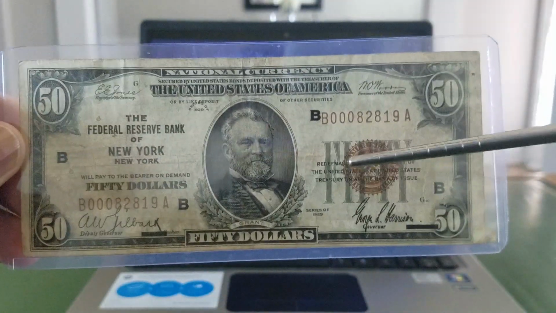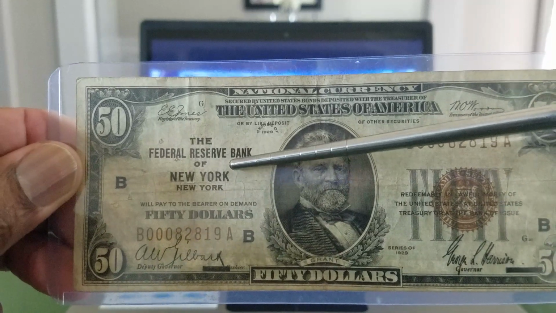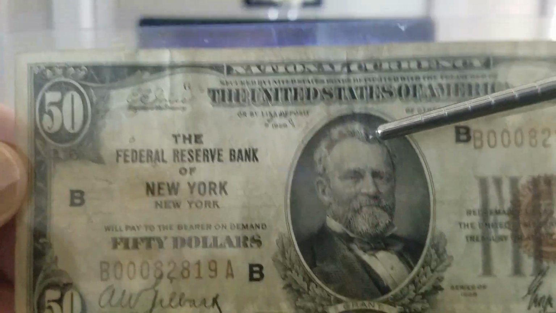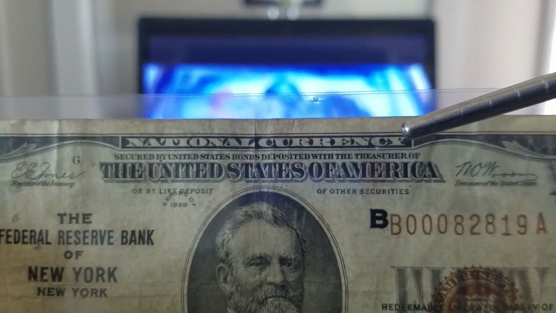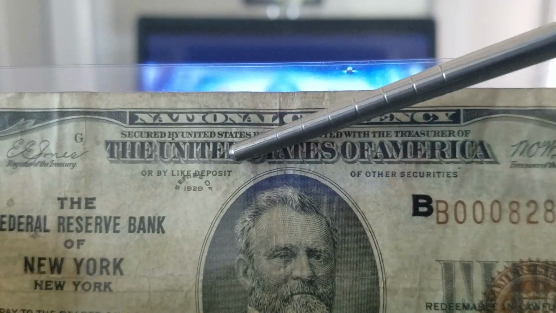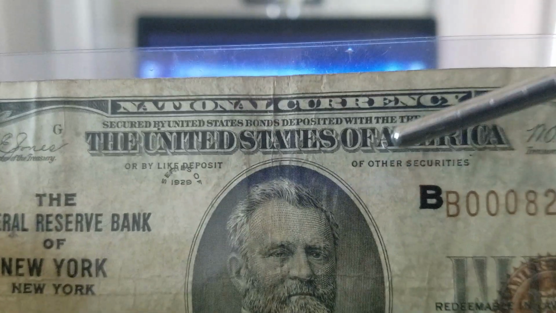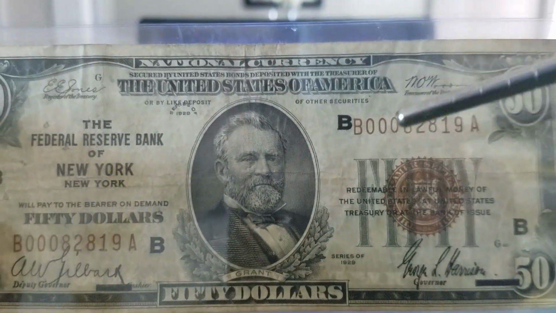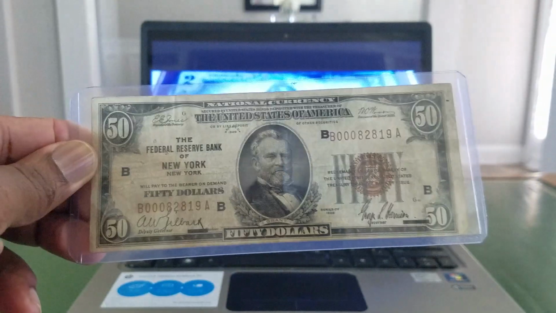So the thing that's different about national currency notes, first off, they are guaranteed to be endorsed by the Federal Reserve Bank of New York, which means that you could take this note to the Federal Reserve Bank of New York and have it exchanged for bonds, treasury notes, and what else? All that is stated in the obligation. All right, secured by United States bonds. Yeah, so you could get bonds for this. Series year of 1929.